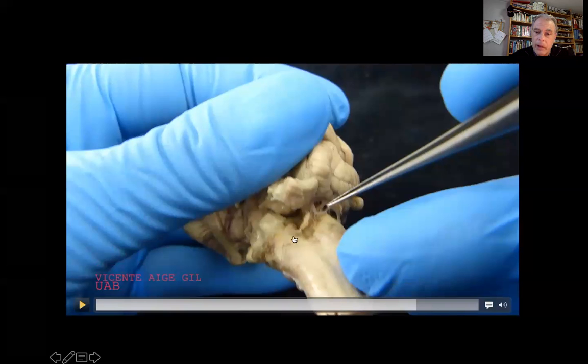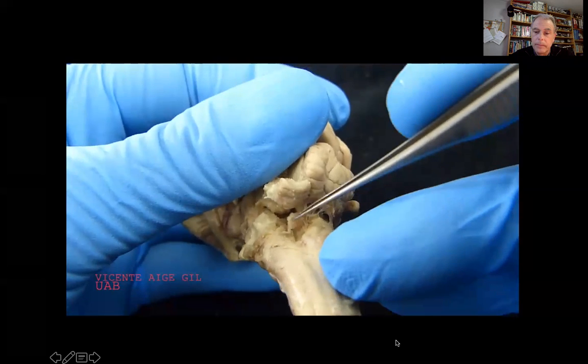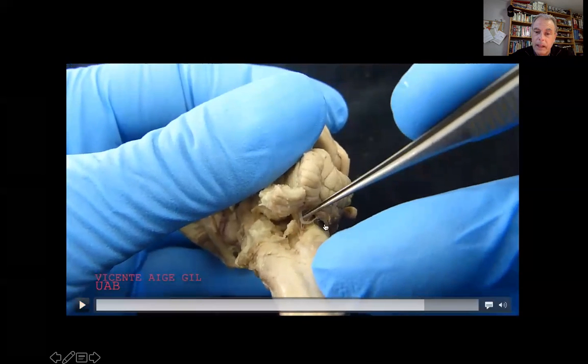Here you have the choroidal plexuses of the fourth ventricle. And here is the caudal cerebellar artery. As you see, it's a branch of the basilar artery that goes on top of the caudal cerebellar peduncle and then goes dorsally to vascularize the caudal portion of the cerebellum.